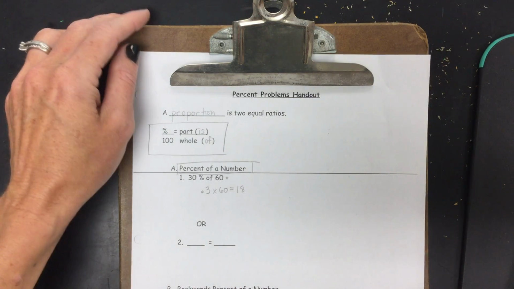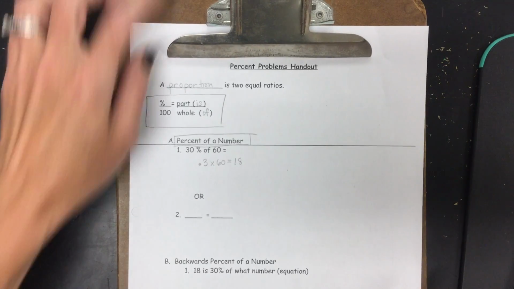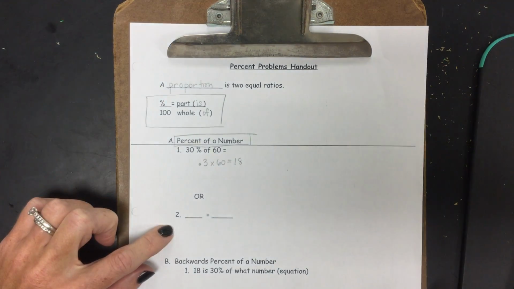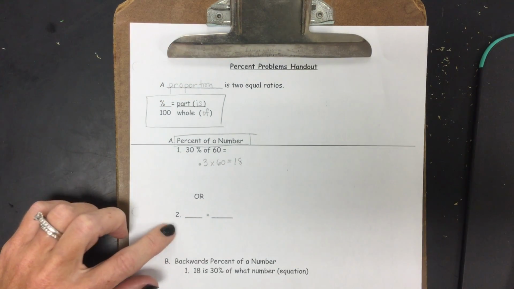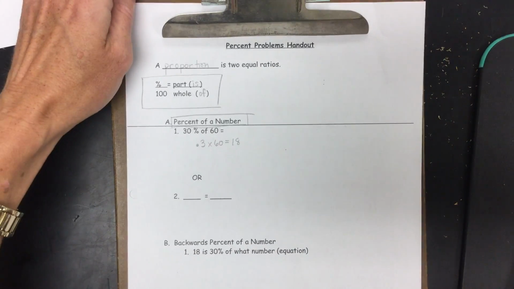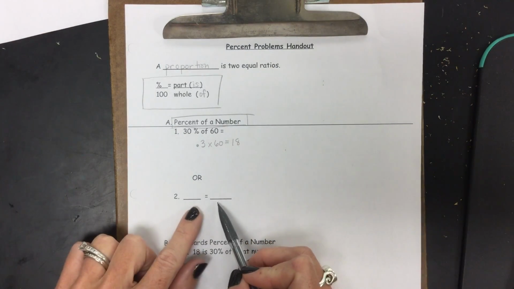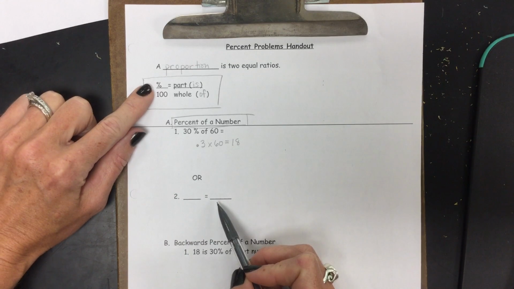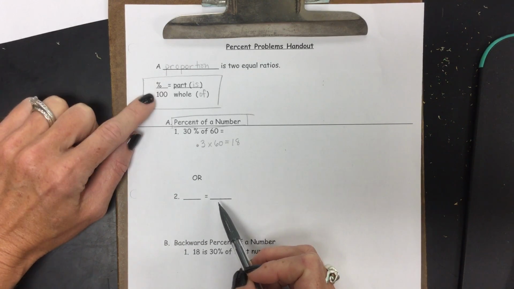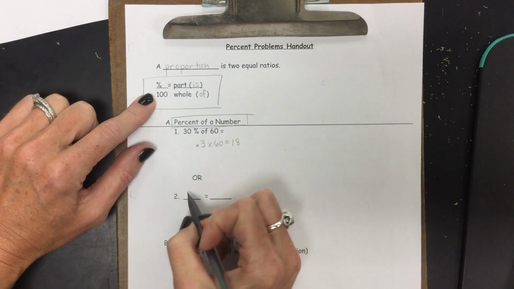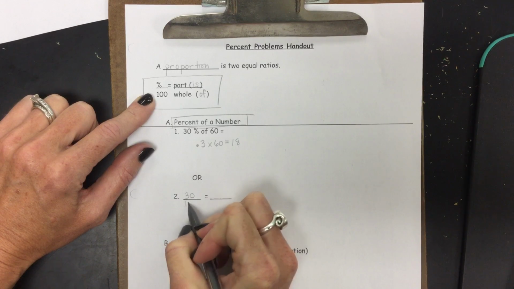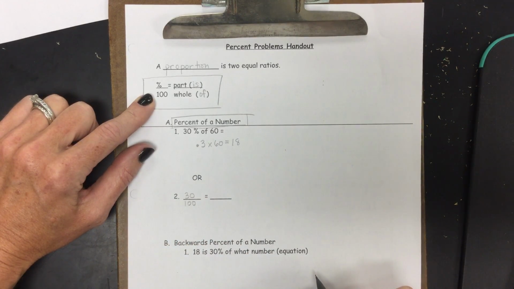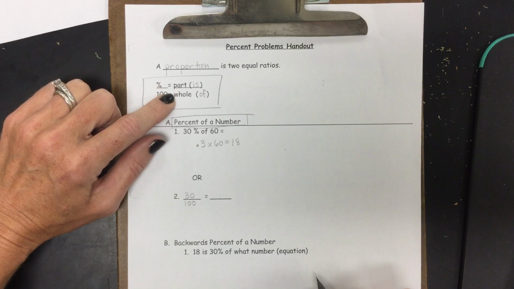Okay, now there's a new way to do this, and you might want to continue doing it the old way, or you might, when we start getting into word problems more, prefer this way. So the way we do it this way is we use a proportion. Okay, we use this setup. We put our percent over 100, so 30 over 100, which we know percents are out of 100, is equal to part over whole.